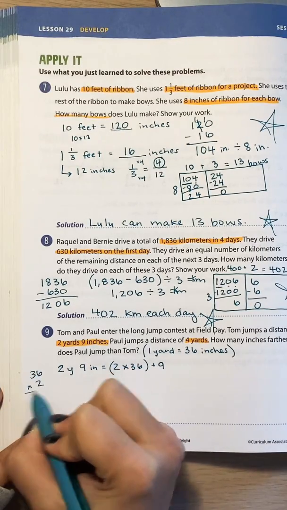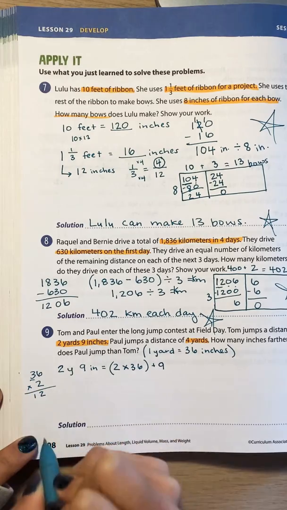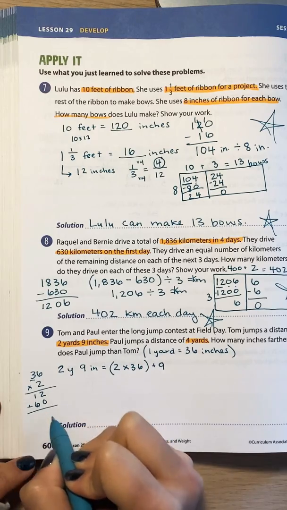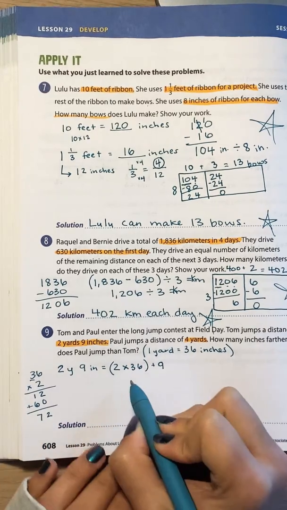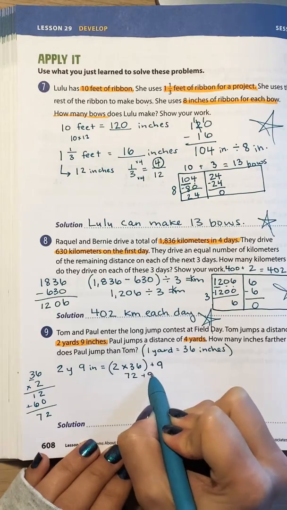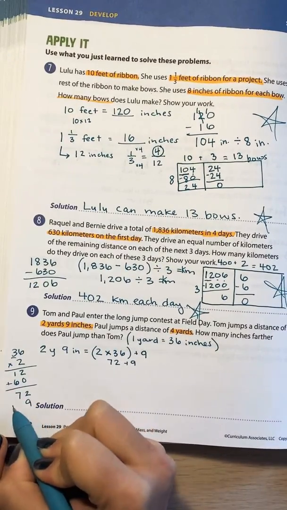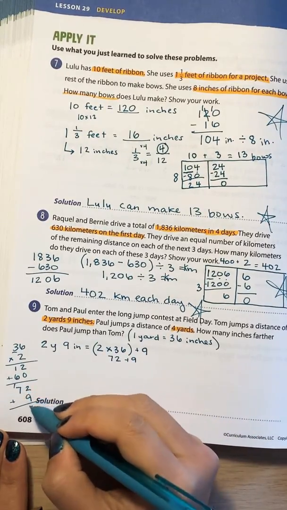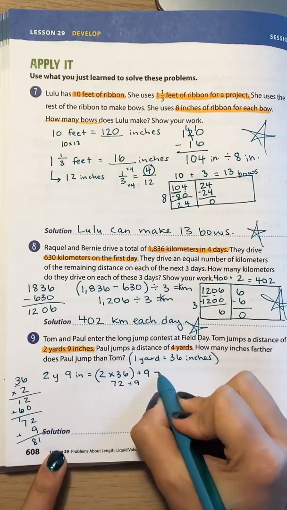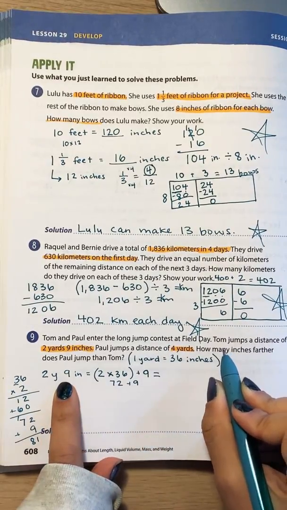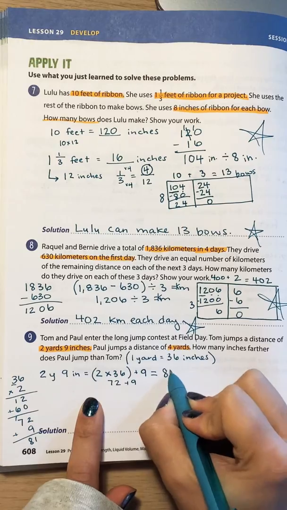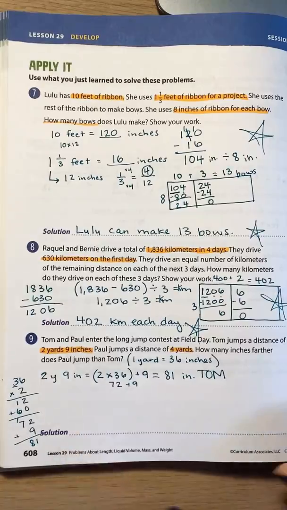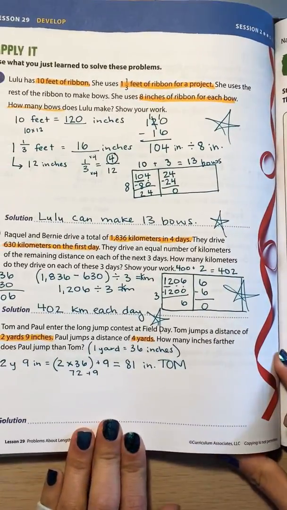Okay, that's the 2 yards plus the 9 inches. Don't have to convert that to inches, it's already in inches. Plus 9 inches. Okay, so this step first. 2 times 36. I'm going to do it on the side real quick. 36 times 2. 12. That 3 is really 30. 30 times 2 is 60. 72, plus 9. Okay, 9 plus 2 is 11. 1 plus 7 is 8. So Tom jumps 81 inches. Just going to label it Tom.